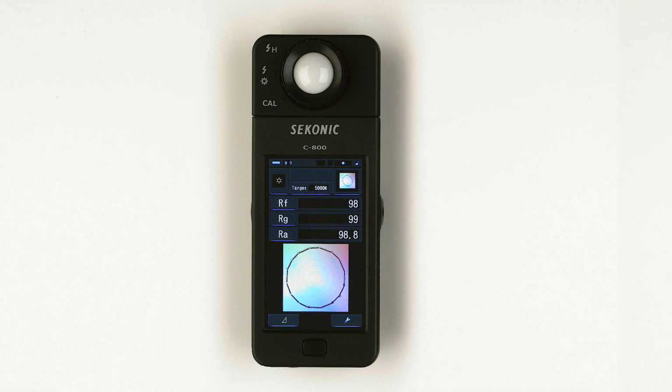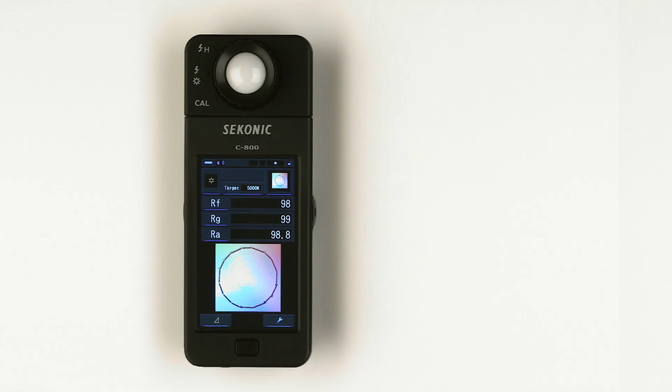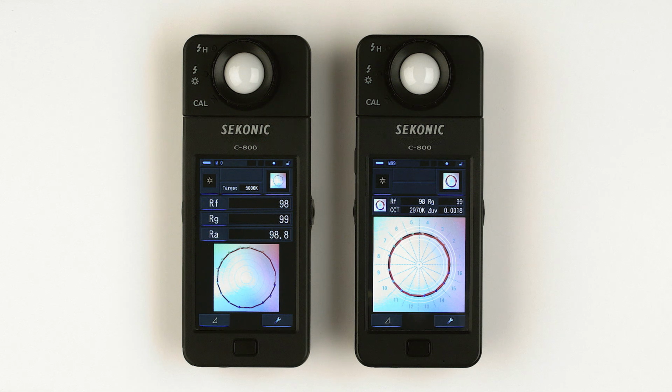Now, let's look at TM-30, Technical Memorandum 30. You will always see it with a dash and a number after it, for example, TM-30-18, to specify what version is being used. Before we get started, if your screen looks like this, and not like this, then you need to update your C-800 firmware. It means you are using TM-30-15 and not TM-30-18. To discuss TM-30, we are going to compare it to CRI as objectively as possible.